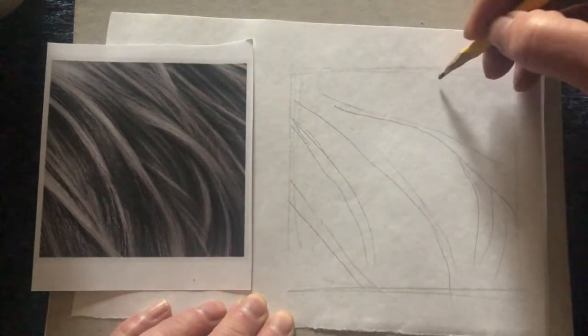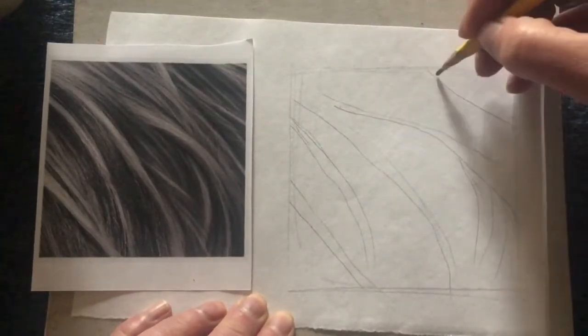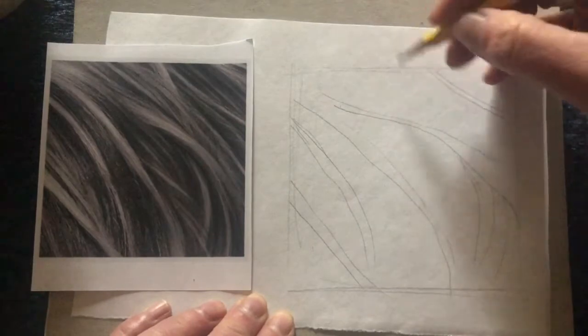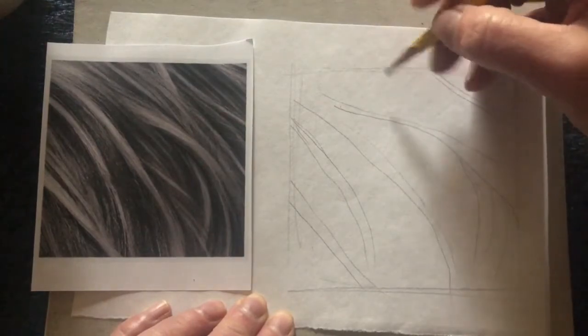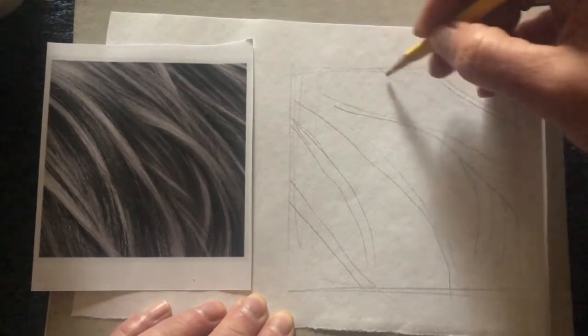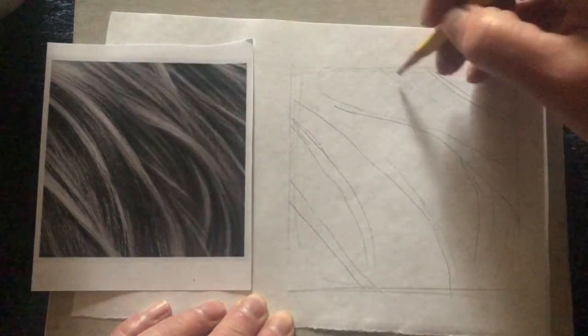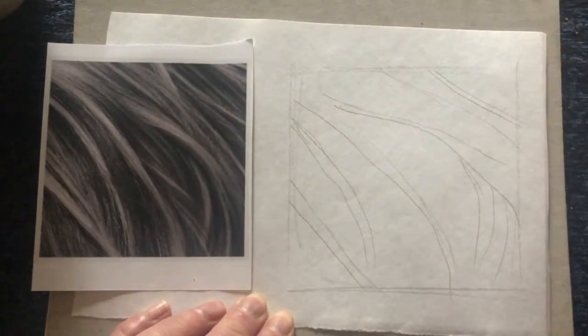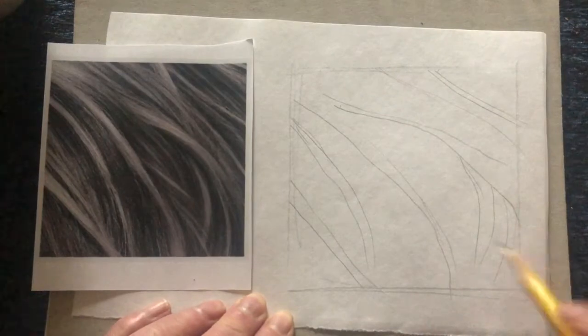That one. Just that one there. All right, kind of got some sections here.